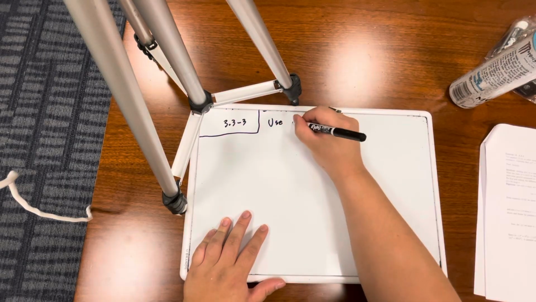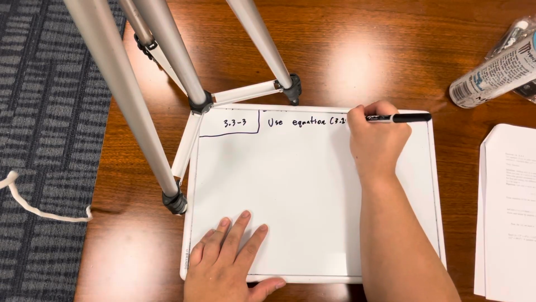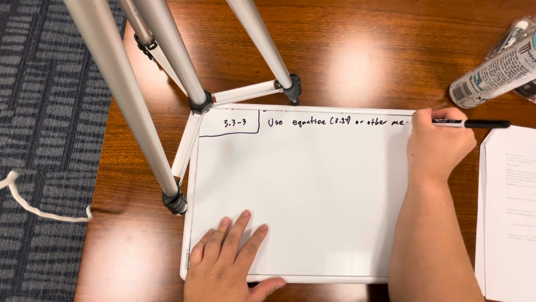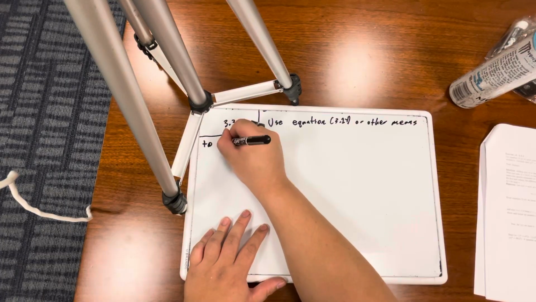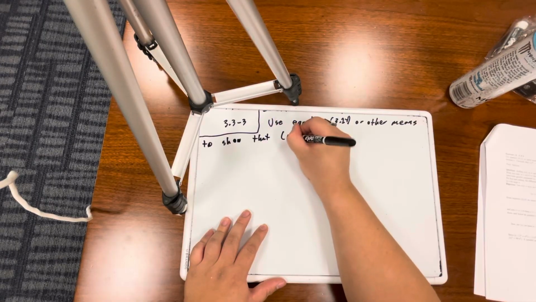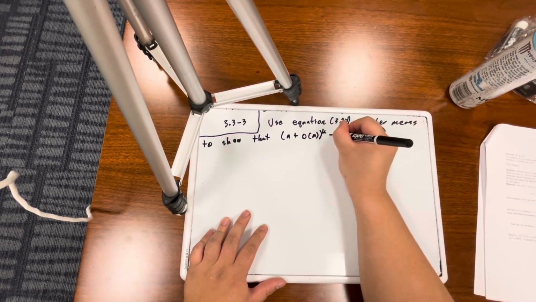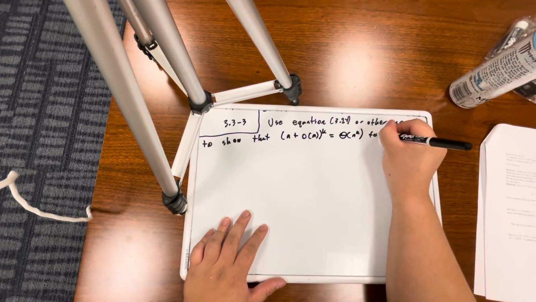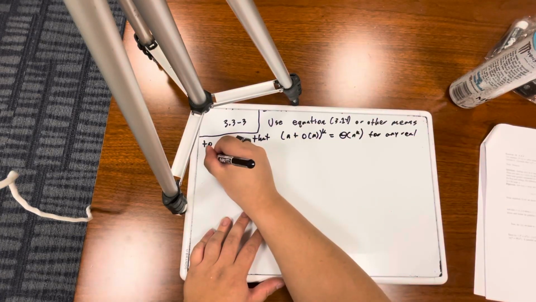So use equation 3.14 or other means to show that (n + o(n))^k = Θ(n^k) for any real constant k.